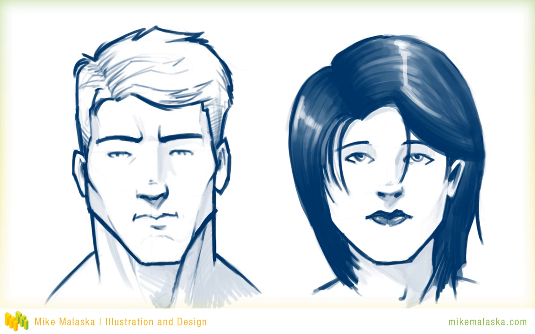And I hope you'll take a chance to try out these steps and do it again and again, and make sure you get familiar with it. And next time we'll be drawing the head again, but from the side in a 3/4 view.